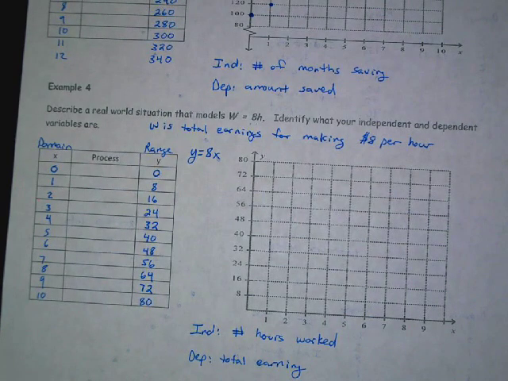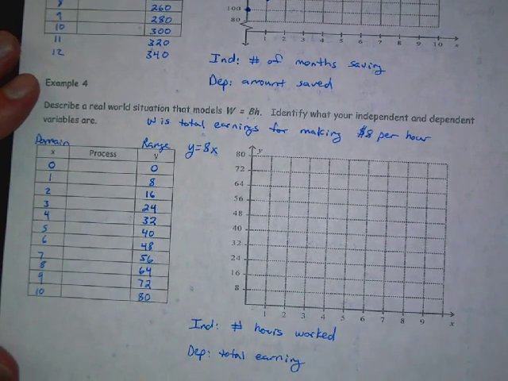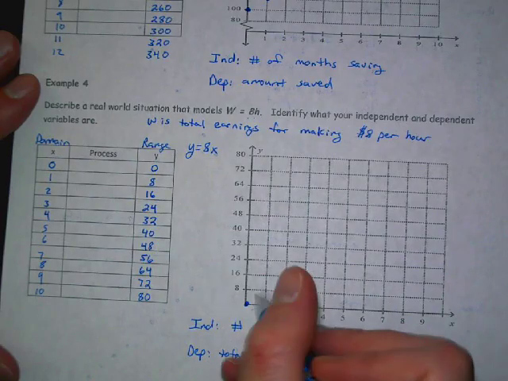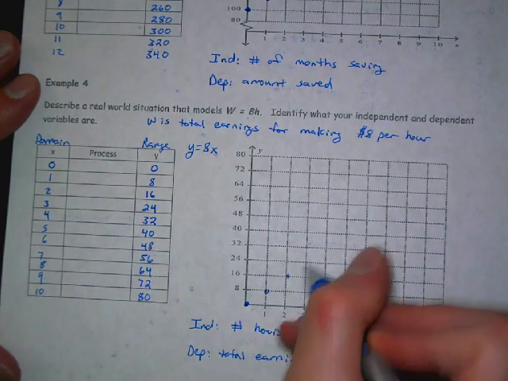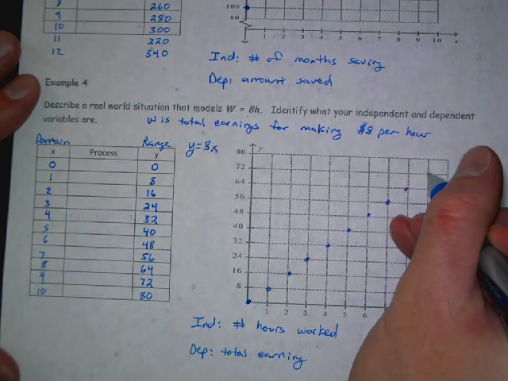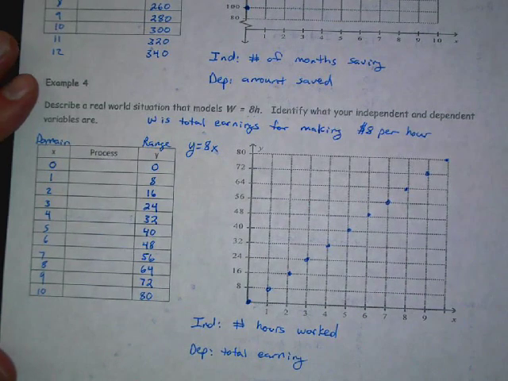Remember what we mentioned earlier. Anytime you're dealing with a money problem, some sort of total is always your dependent, whether it be total cost or total amount saved or total earned. That's always dependent. Okay, and then if we make our graph, so at 0 hours you made $0, 1 was at 8, 2 was at 16, and then so on. So you get a graph that looks like this. So it'd be going up.